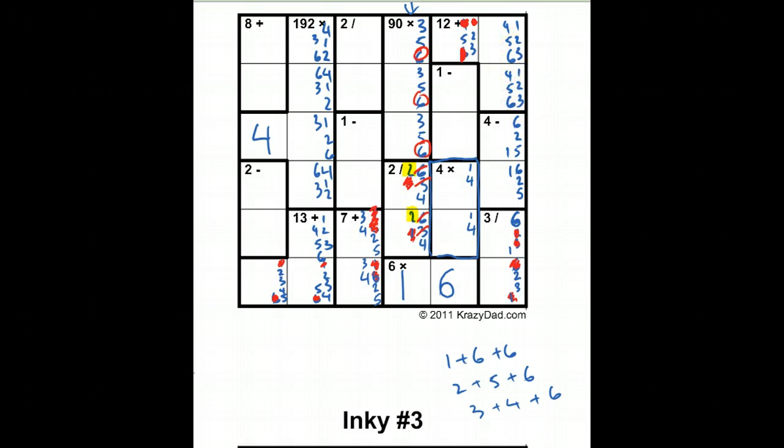Okay, let's fill out this cage. Again, all the numbers can work for this cage, so I'll go 1, 2, 3, 4, 5, 6. But again, I'm going to erase the 1, 4, and the 6 because they're already taken up. The 1, 4, and the 6 are not allowed.